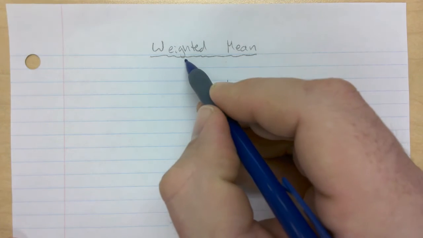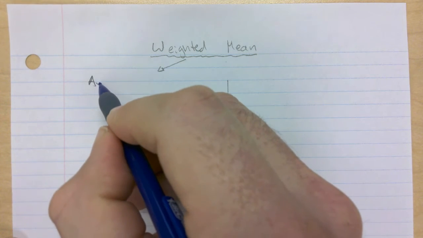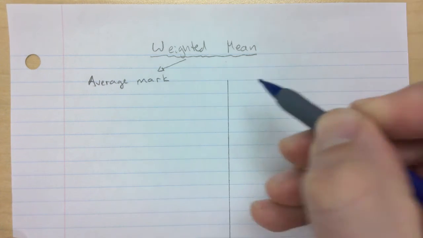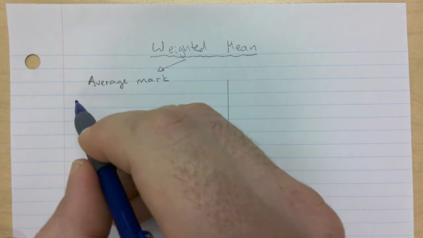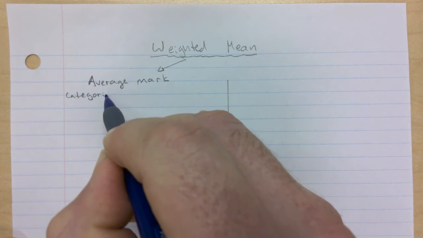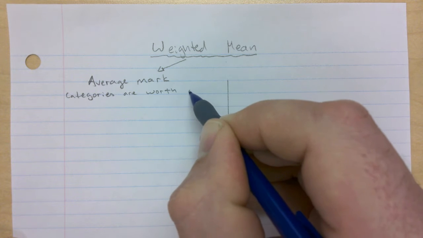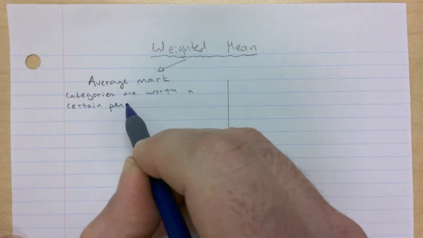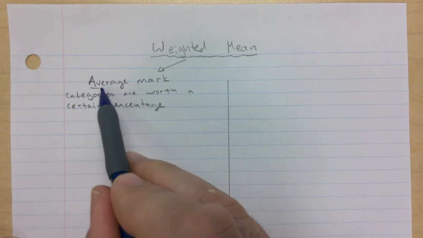On one hand, you've got calculating the average mark, where categories are worth a certain percentage. That's on the one hand what we're going to deal with.